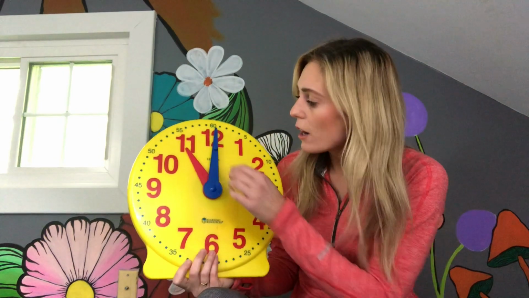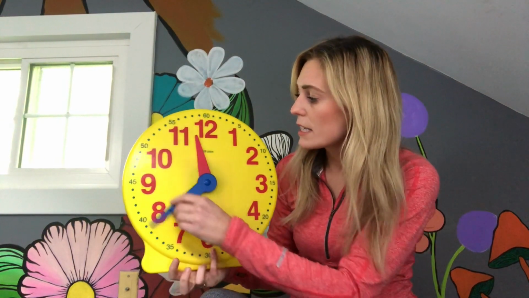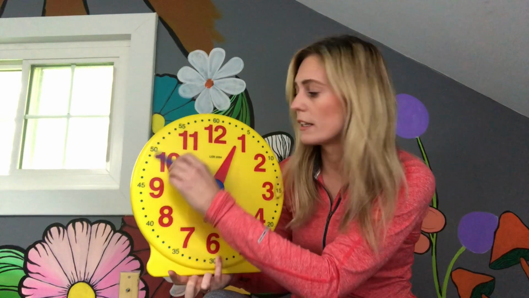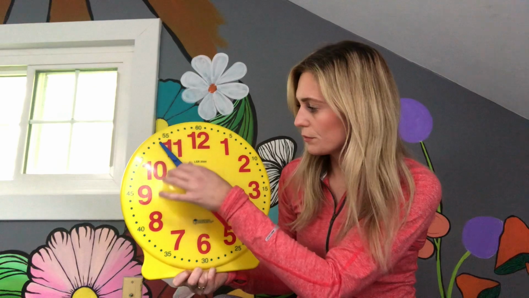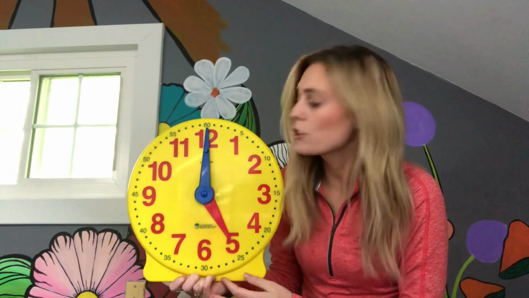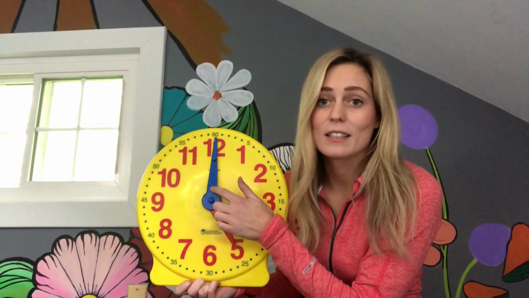Let's say our friend Timmy has to be at soccer practice at 5 o'clock. We can show that on our analog clock by moving our hands until our hour hand, the smaller hand, points to 5. We know this shows 5 o'clock because our minute hand, the longer hand, is pointed straight up to the 12, and our hour hand is on the 5. If we want to write 5 o'clock digitally, this is how we would write it. We would write 5 and 2 zeros.